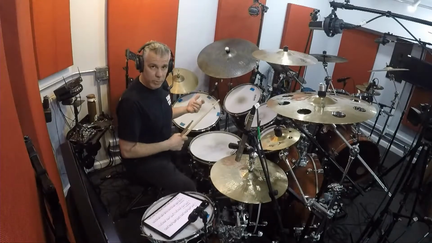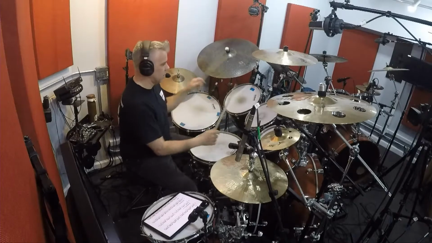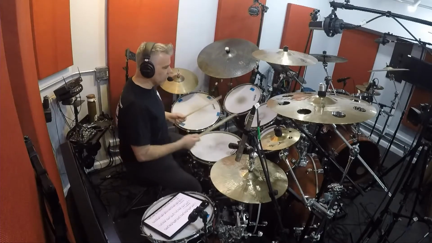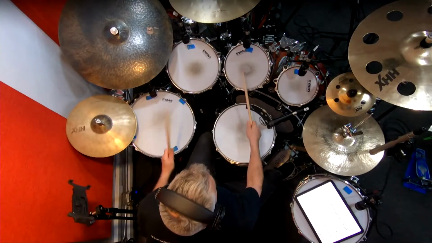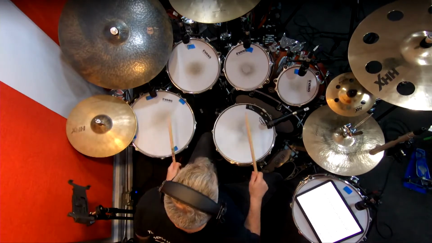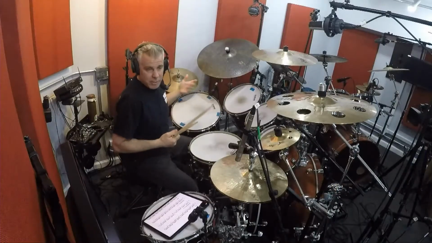I stole that from Tony Williams, by the way. That has a really nice sound to it. And if you're on a small kit, you just do it here. Right? That back and forth just has its own little thing.